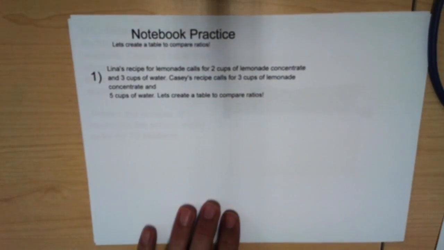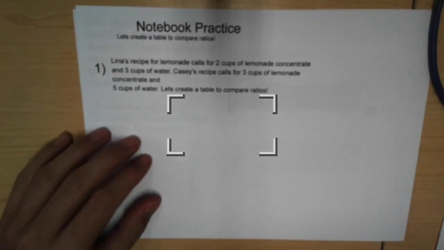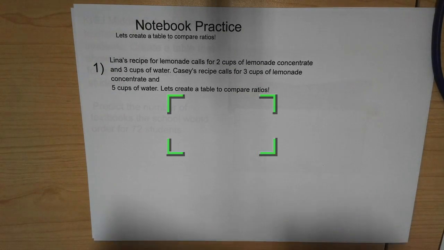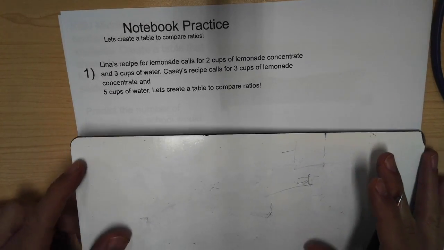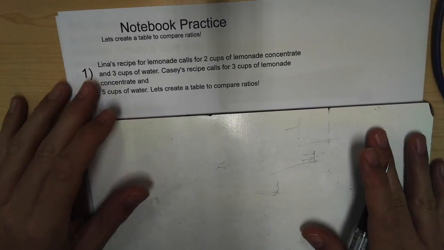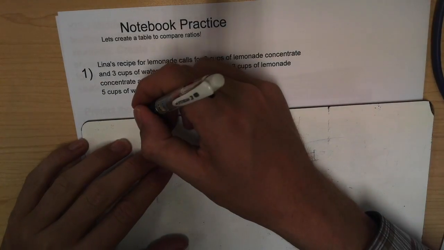I wish this would focus. There we go. Okay, so I don't have a ruler, so what I'm going to use is this whiteboard here as a straight edge. So I'm just going to create a rectangular table here.